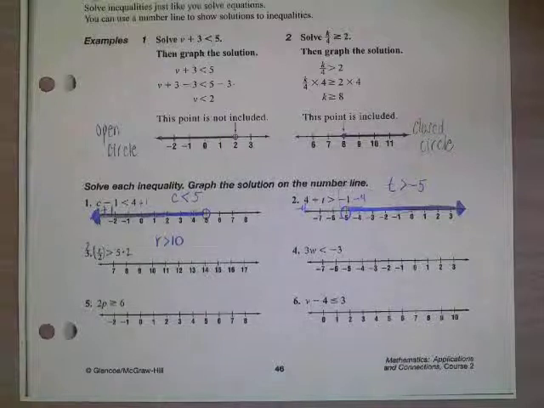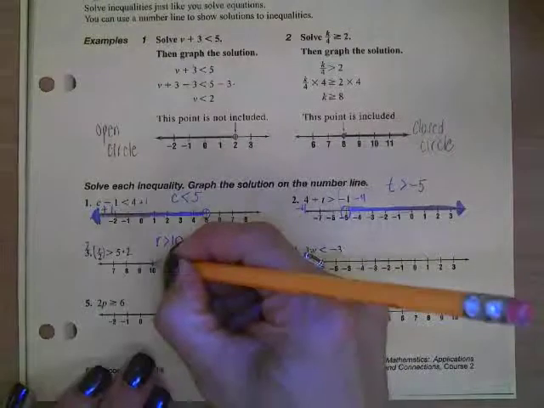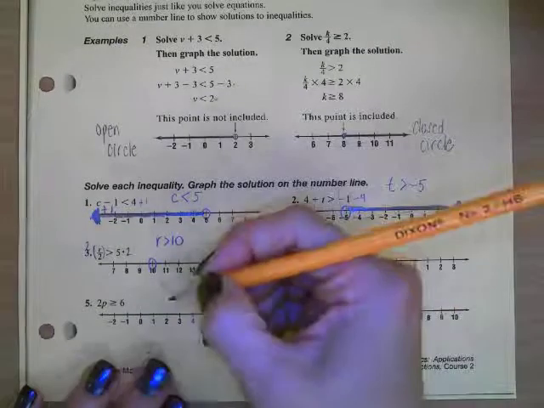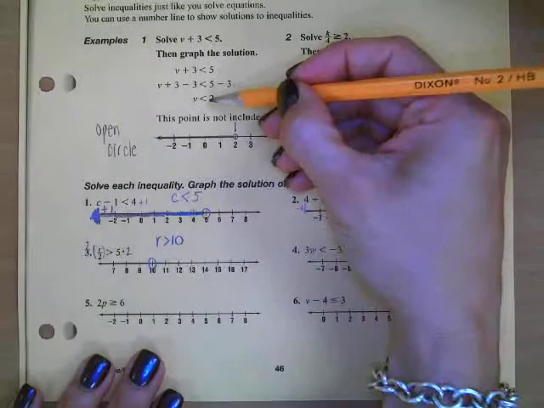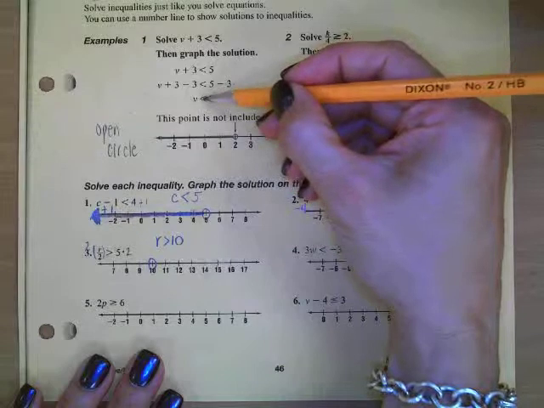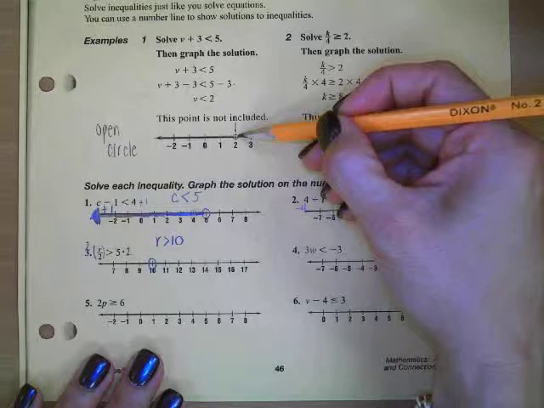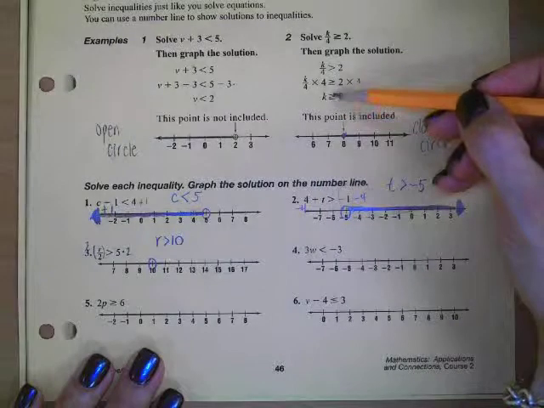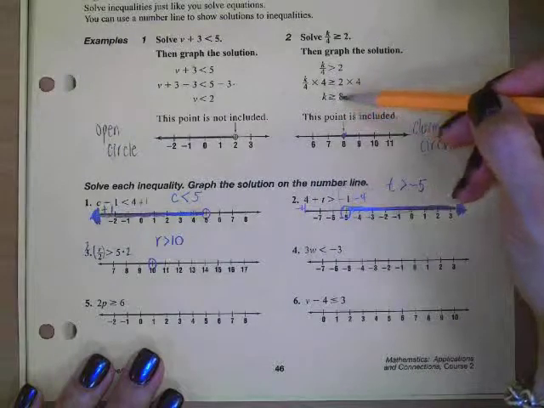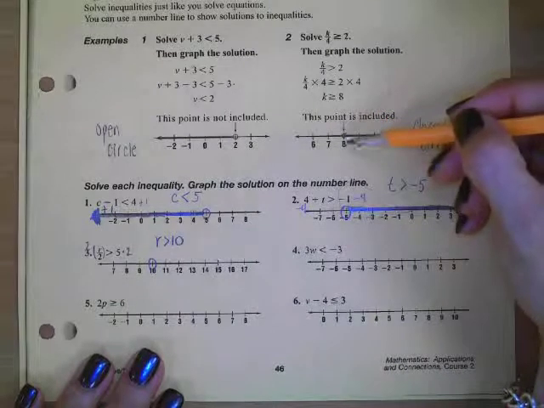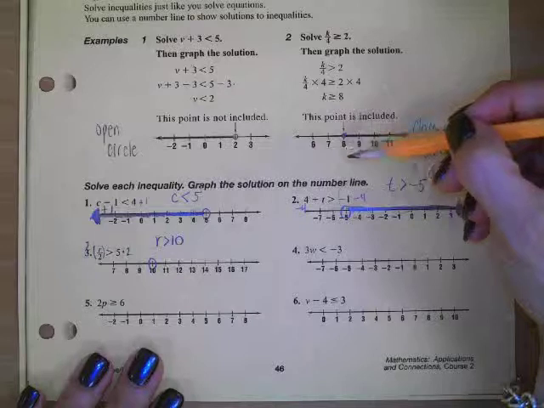Does that make sense? So what you would do is put an open circle because 10 could never be an answer. See with this one right here? V is going to be less than 2. So 2 is never going to be one of my answers. However, with this one, K is greater than or equal to 8. 8 could be one of my answers, so I have to include it in my solid line. Does that make sense?